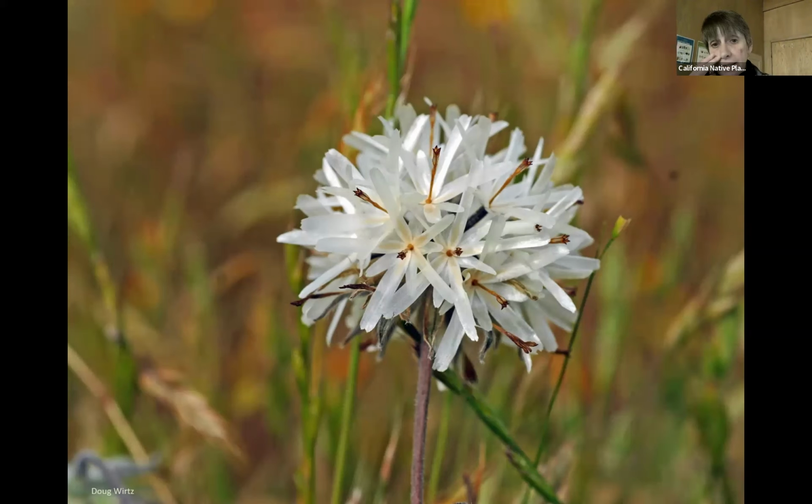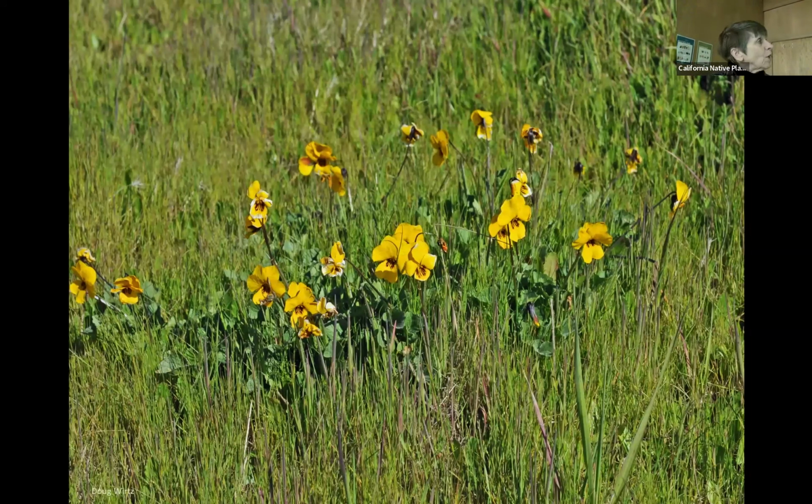Blowwives, Achyrachaena mollis. That happens to be the seed parasols you're looking at, and not the flower. California golden violets or Viola pedunculata. This will rival any pansy you can buy in any nursery. It's a beautiful plant.